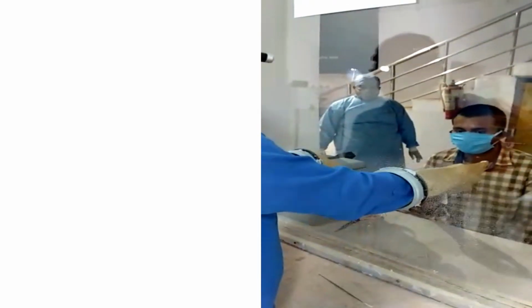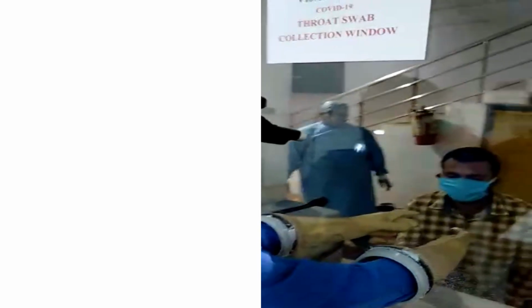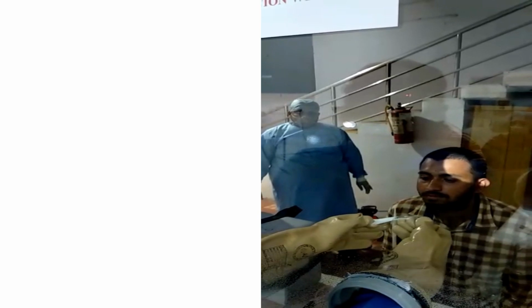The doctor is inserting the hands again through the glass pane. So he has taken the swab, removing it, just taking it out, and that is the swab with which the sample is taken from the throat.